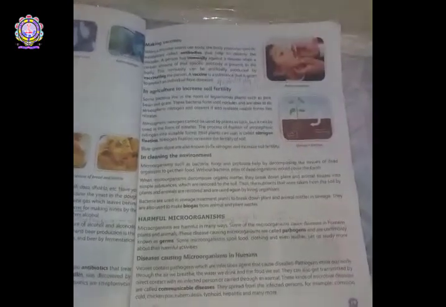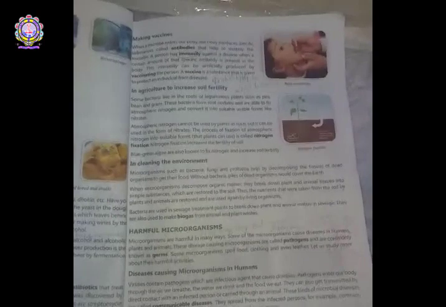So, do some homework on this topic. First question is, which types of microorganisms are found in our environment? Second question is, how do microorganisms play an important role in agriculture? Next is, what is nitrogen fixation? And write the names of nitrogen fixation bacteria with the help of a nitrogen fixation diagram.